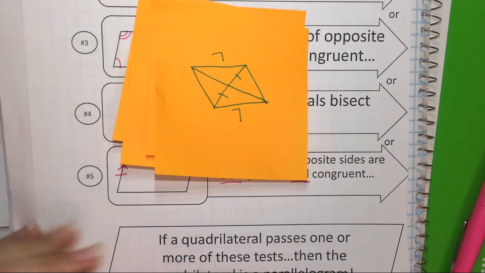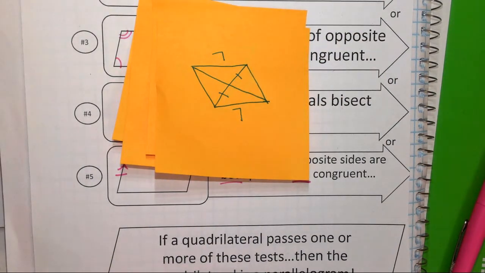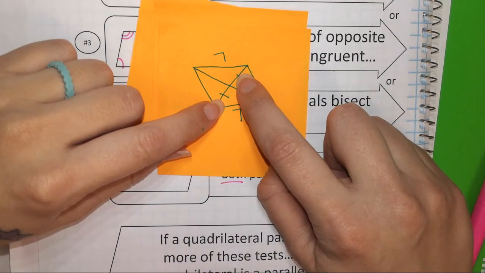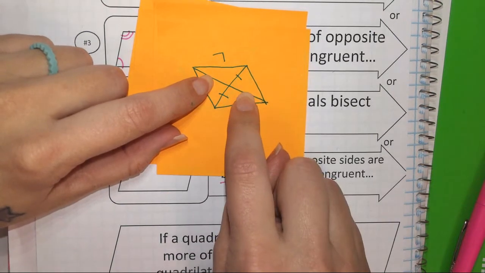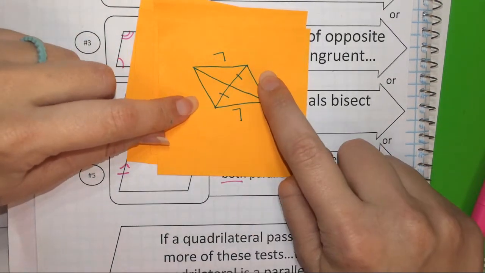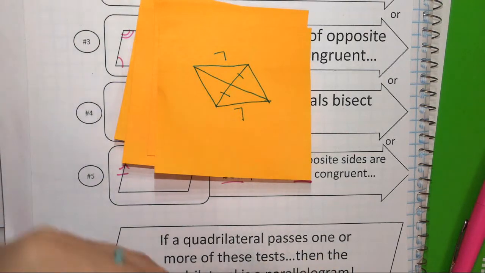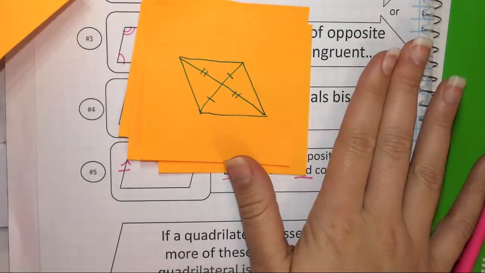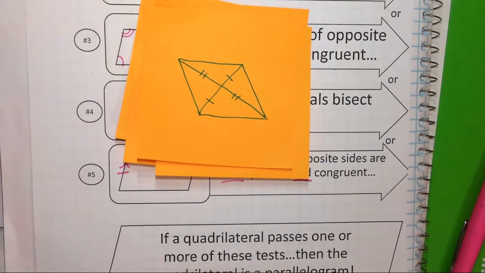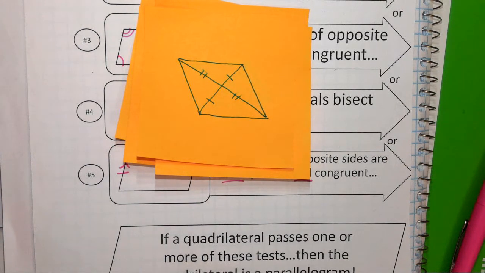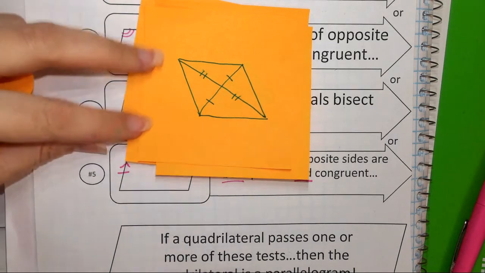What about this one? No, it's not. The congruent marks aren't on the other one. There's only tickies on this, and we don't know anything about this, right? And these are congruent, but we don't know anything about this, so that is not a parallelogram. What about this? Yes. Why? You got tickies on both diagonals. Good, take a point.